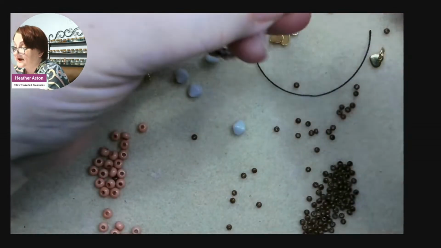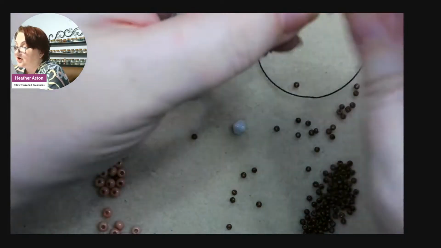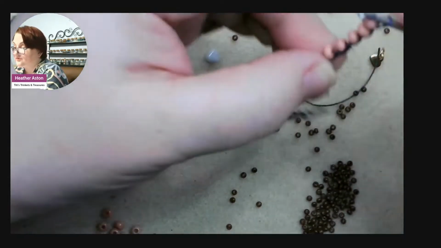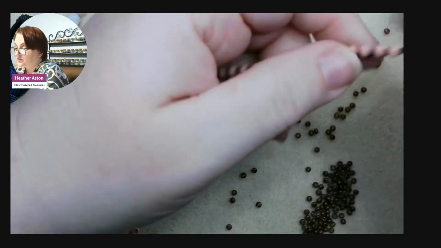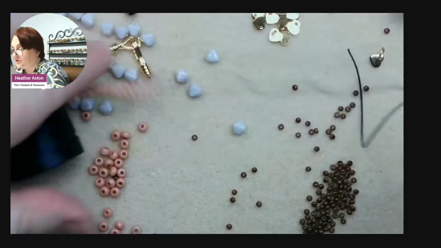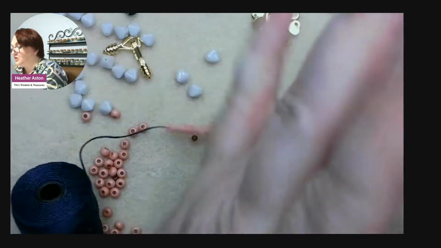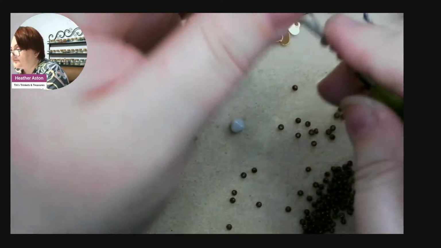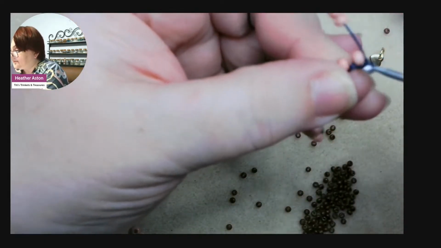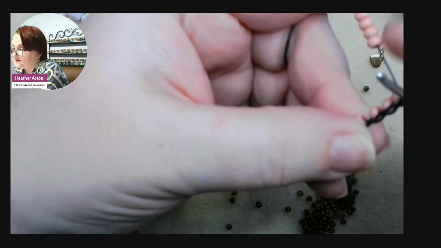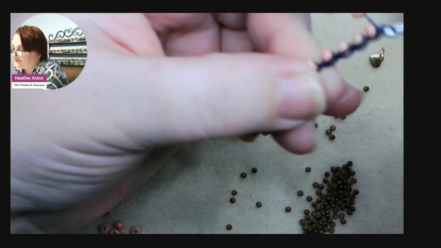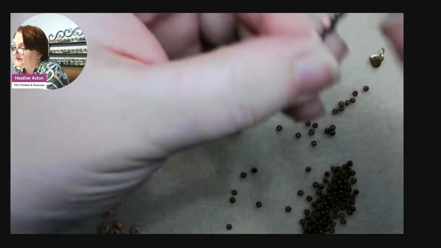It's called Rose Terra, and these are Preciosa seed beads. They're not Miyuki. But I have these in 11-0 and 6-0. I need to order the 8-0 size and possibly even the 10-0 if they have it in 10-0.